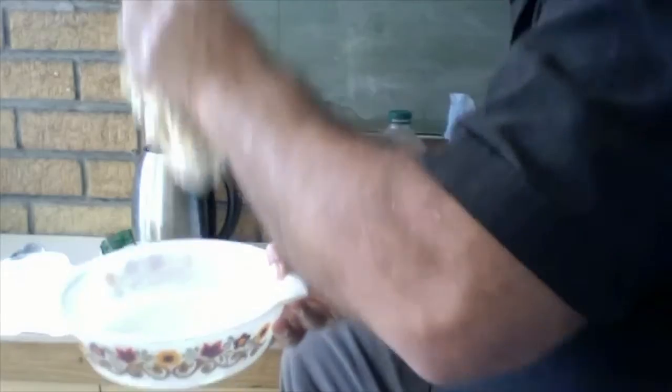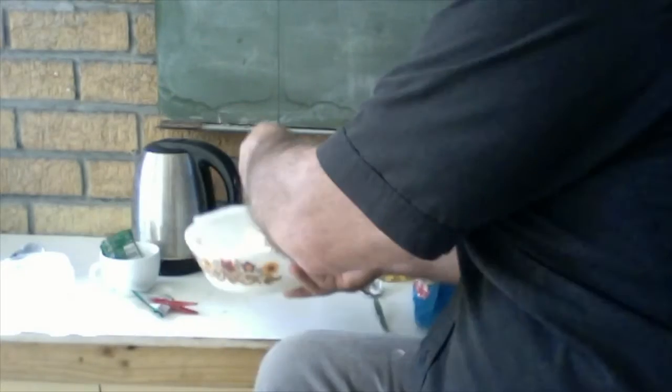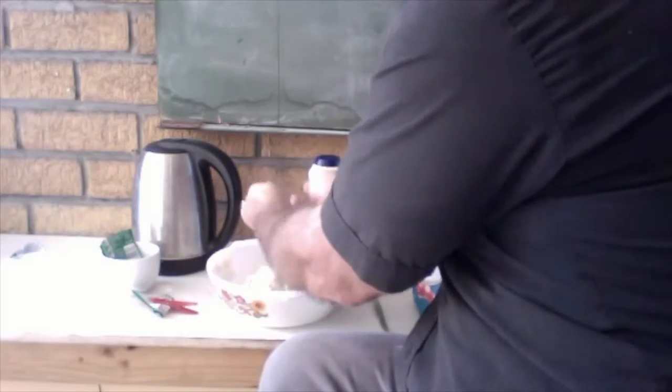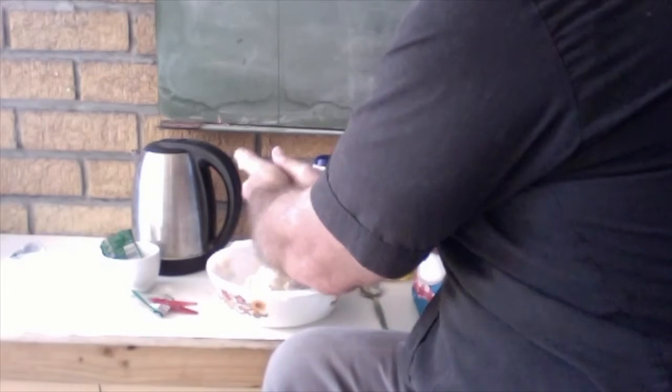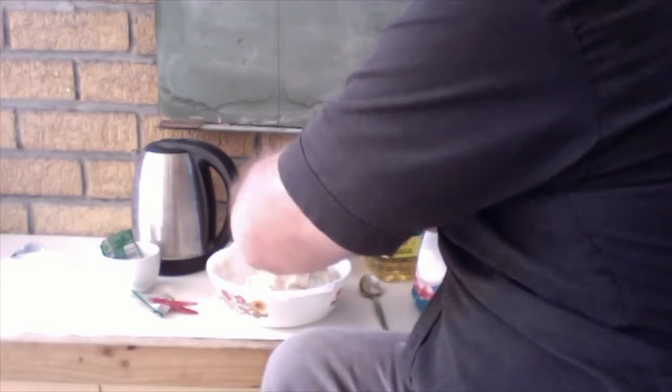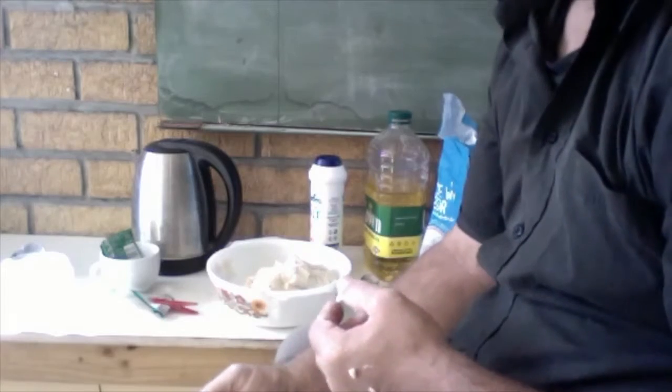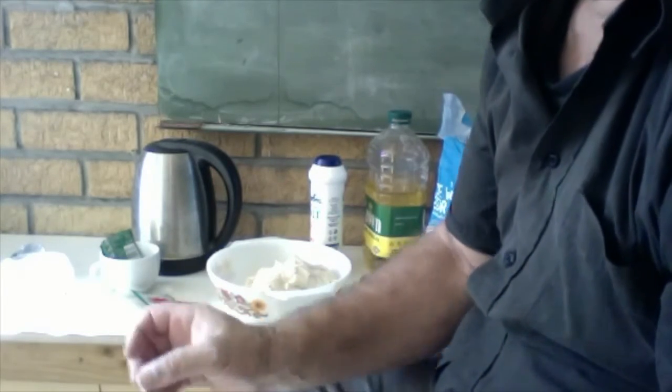Right, now what has this got to do with our limiting reagents? So now we're just going to let the yeast do its magic. It's going to stay in a warm place and rise for 2 hours with us kneading it occasionally, and then we're going to bake it and get our bread.